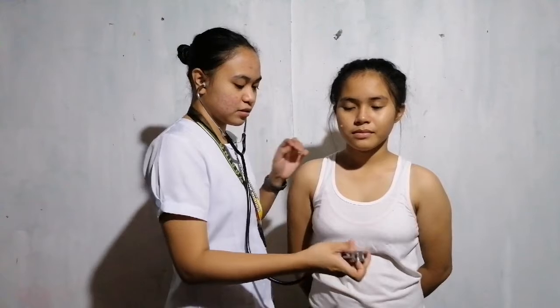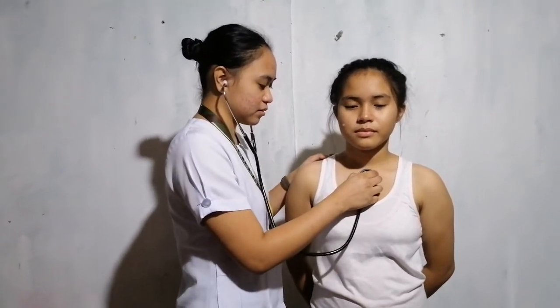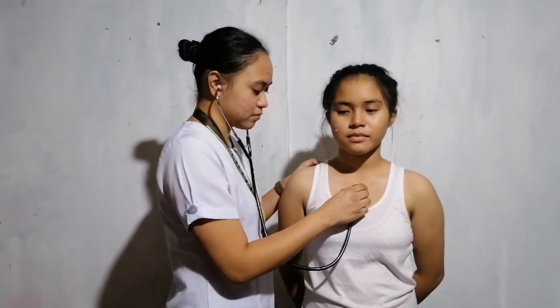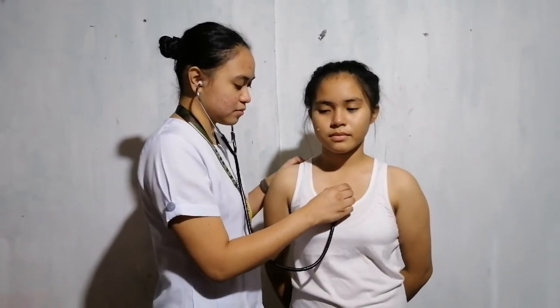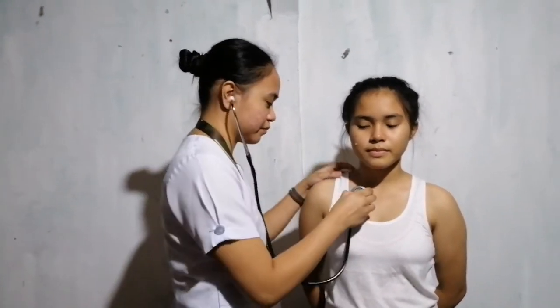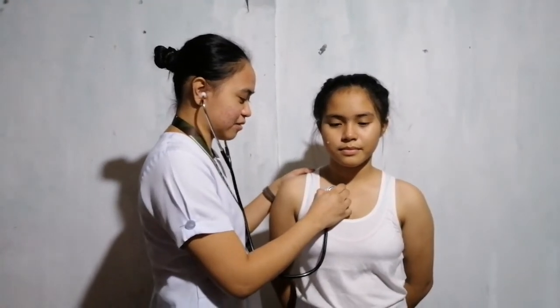Next is to auscultate the trachea. After that is to auscultate the anterior thorax over the bronchi between the sternum and the clavicle, and ask the client to take a deep breath. Please take a deep breath.